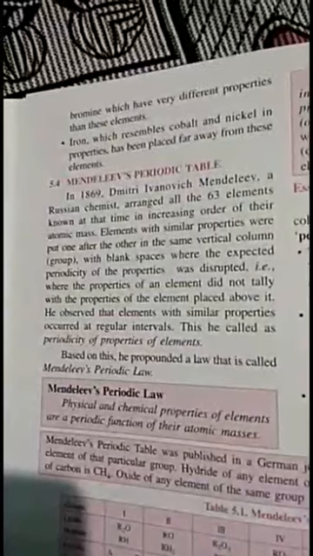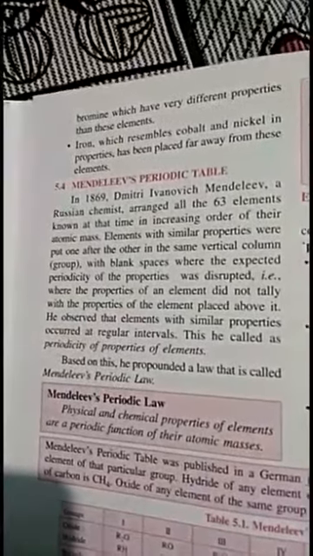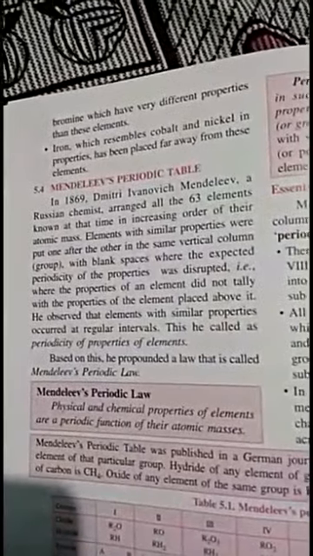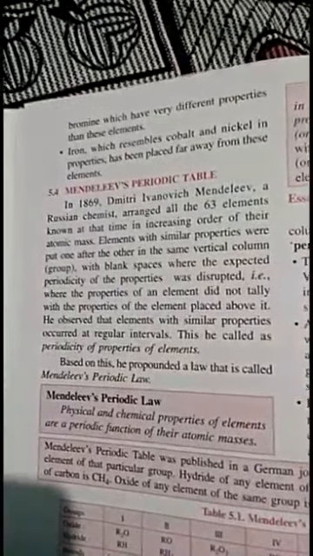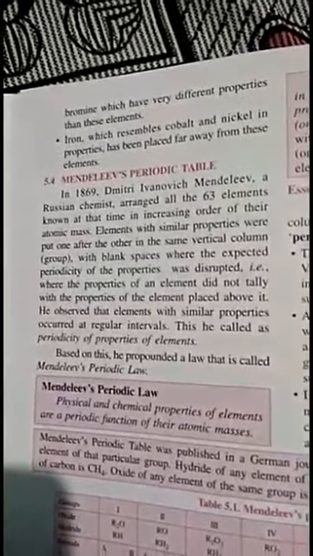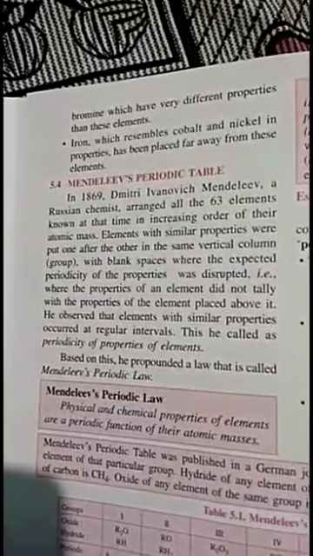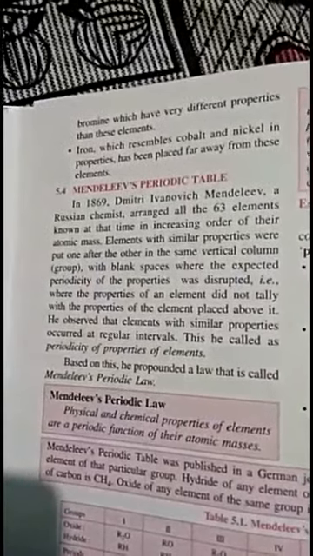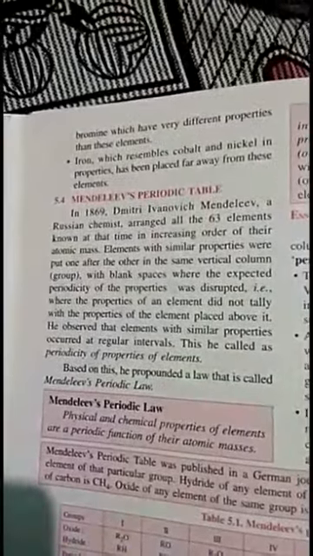Then next it was Mendeleev's periodic table. In 1869, Dmitry Ivanovich Mendeleev, a Russian chemist, arranged 63 elements, which were known at that time, in order of their atomic masses. Elements with similar properties were put one after another in the same vertical column, which was named as group.